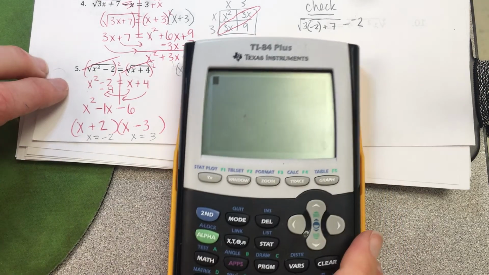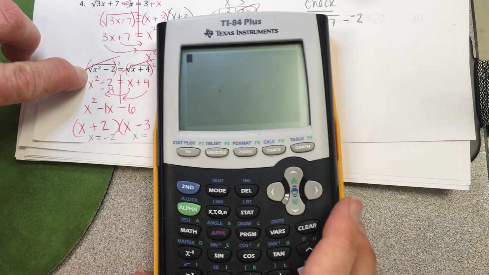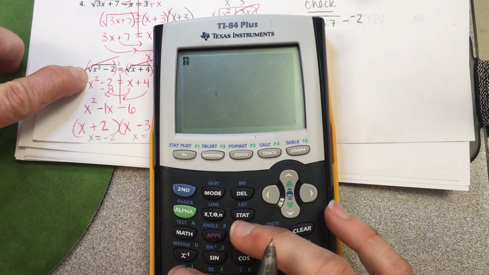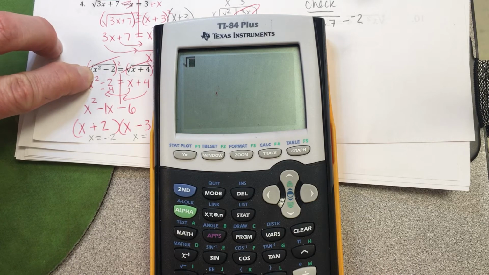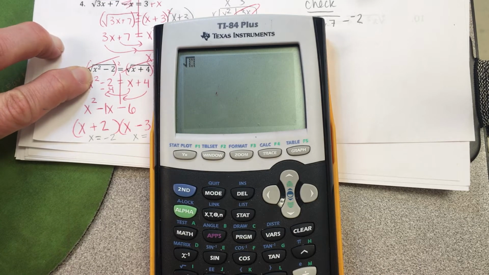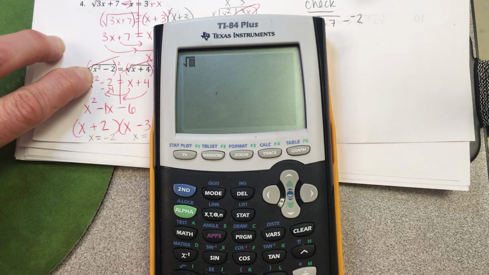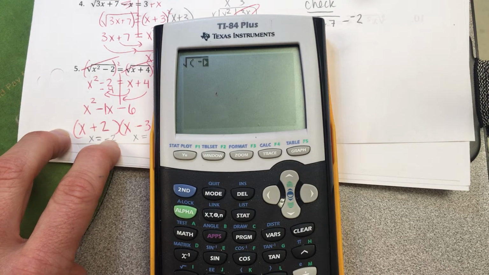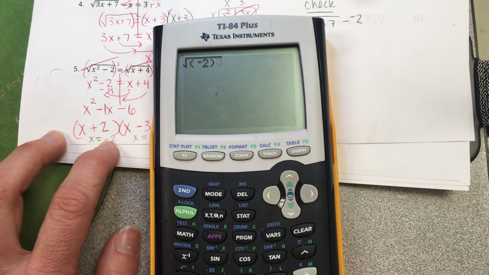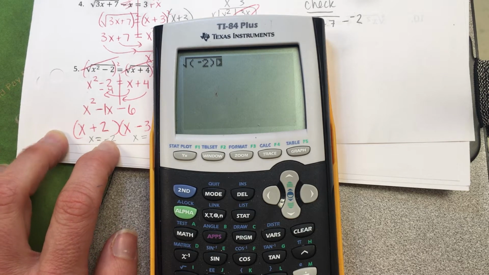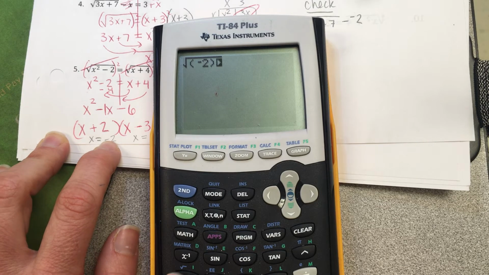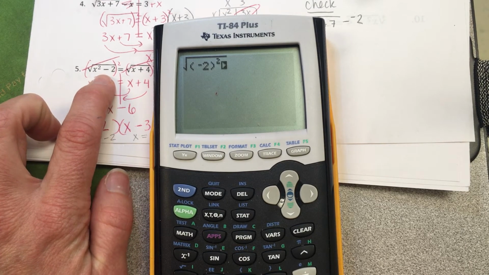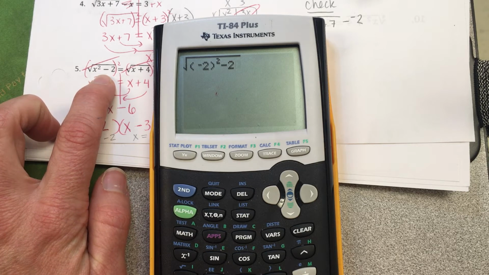All right, so let's check it. So go ahead and get your calculators. Type it in with me. Square root. What am I putting instead of an x? Let's check negative 2 first. So let's do parentheses negative 2, because it's negative. Got to put parentheses around it. And then we square that. What else do you have to do in the original? Minus 2. Press enter.